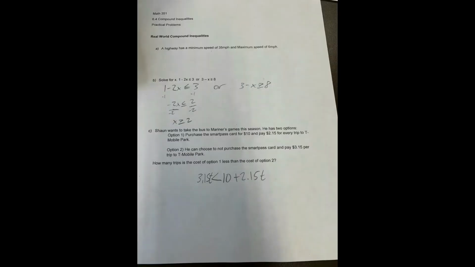Okay, so the first step I want to take on this problem is just put down a 10, and I'm going to throw this 10 down in the middle because it represents the Smart Pass. Now on the left side of the 10, I'm going to put a less than sign to indicate that 3.15t is less than 10. And then on the right side of the 10, I'm going to add 2.15t, and that represents the $2.15 that you add every time to the Smart Pass trip.